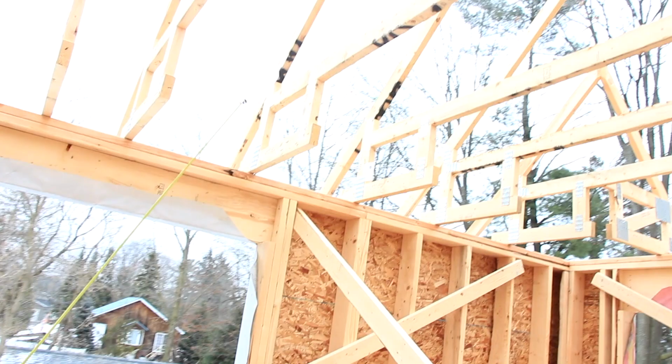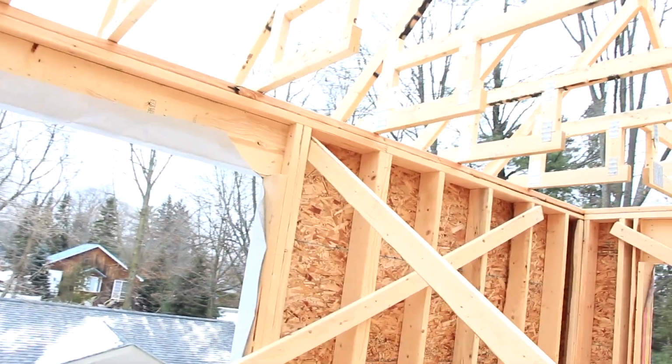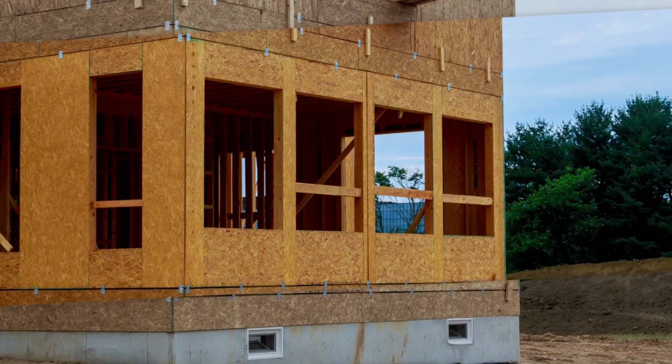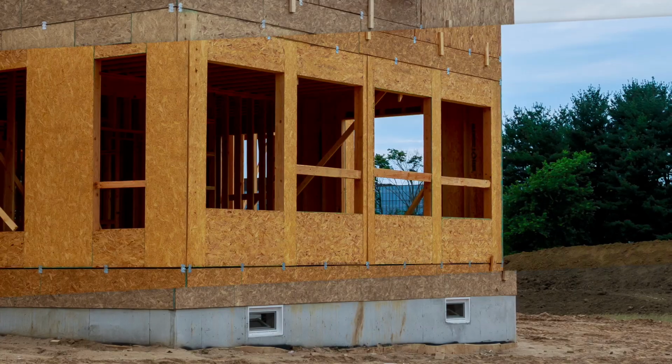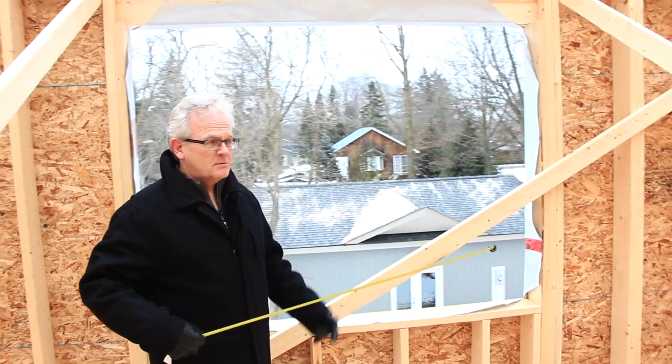load is applied up here to the top of the truss. Load is applied by the snow and wind. That load has to be transferred by the exterior walls all the way down to the foundation. Now, when you put a window in, the load still happens. It doesn't magically disappear.